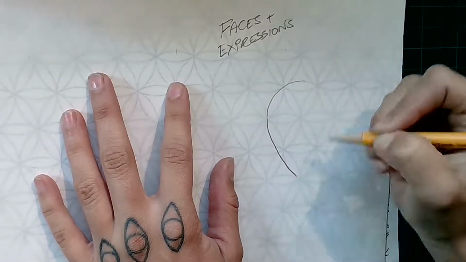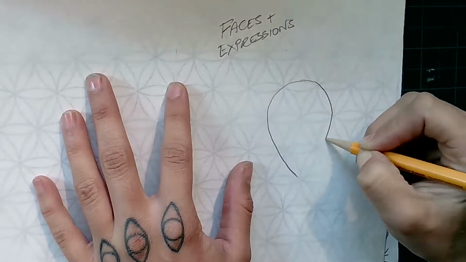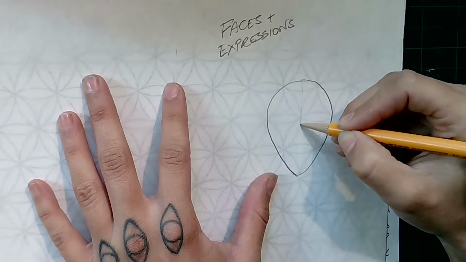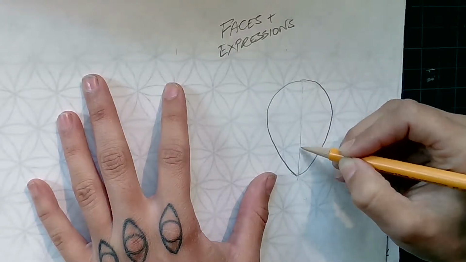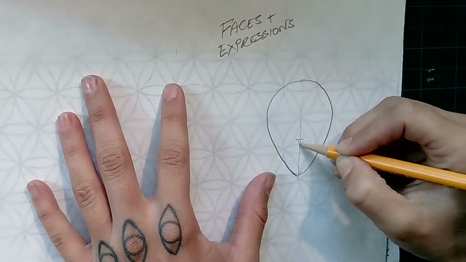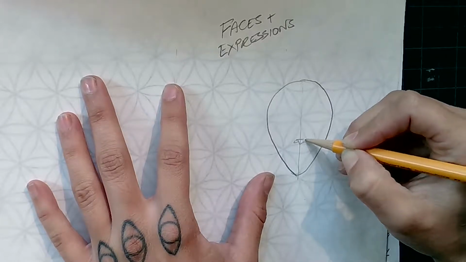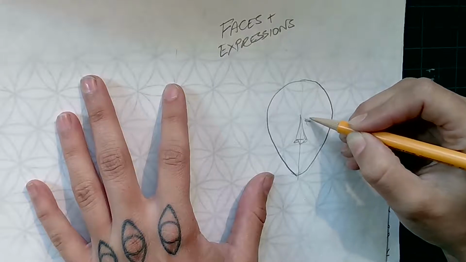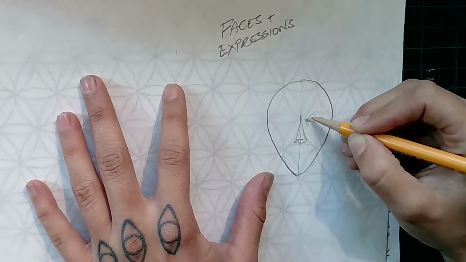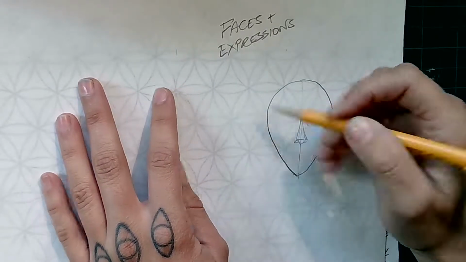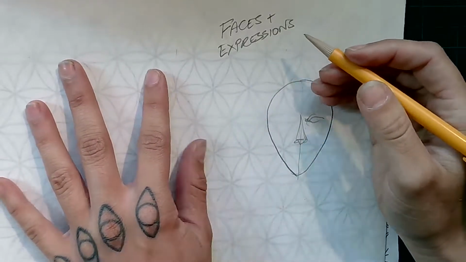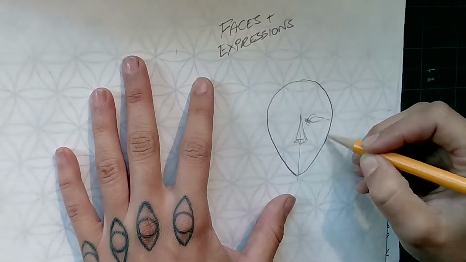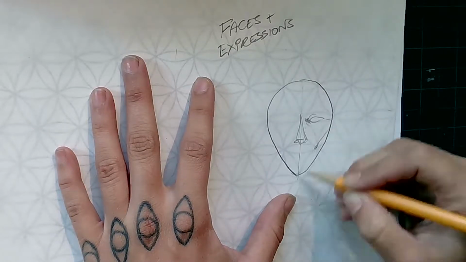So I'm going to be going over some basics of drawing faces and then using our knowledge of drawing faces to draw facial expressions that emote. What this template is that I'm tracing over, it's pretty similar to graph paper, except this pattern is called Fruit of Life or Seed of Life. But it just helps me kind of gauge proportions.